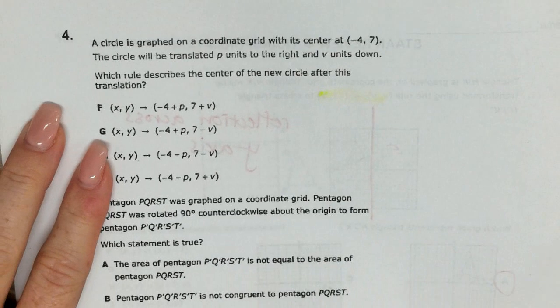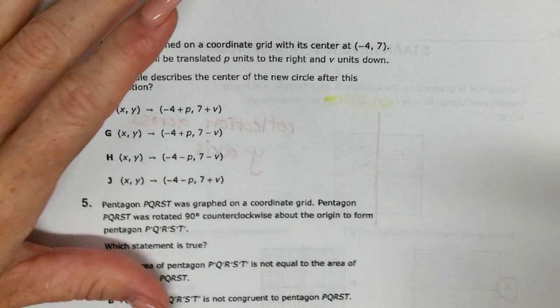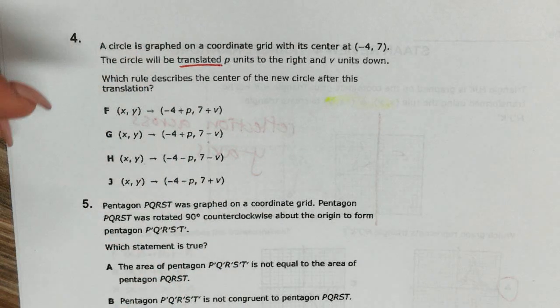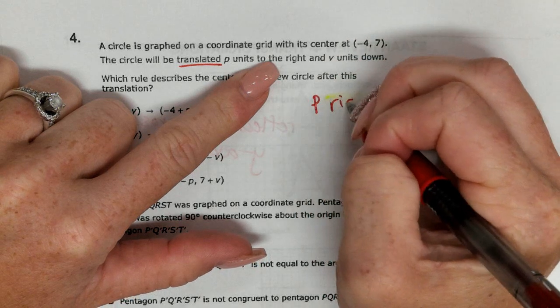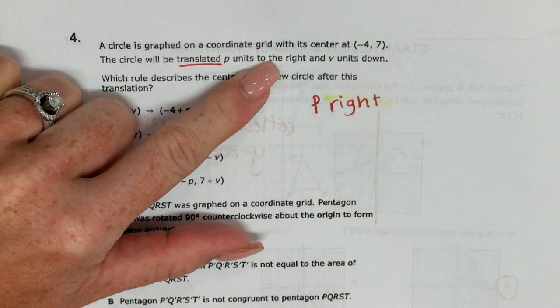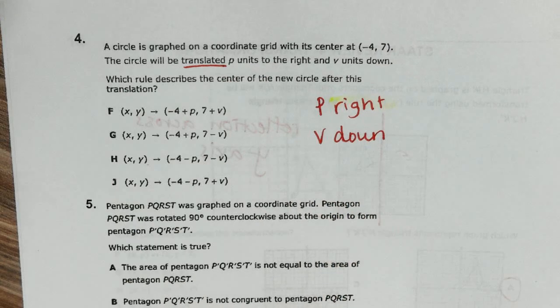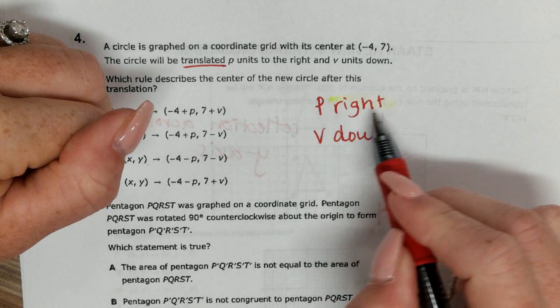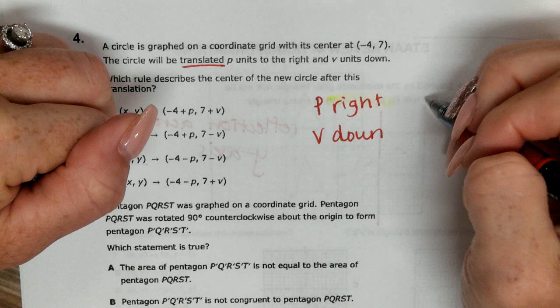Number 4. A circle is graphed on a coordinate grid, and it is translated. What does translated mean? It slides. P to the right, so write that down. P right, V down. Does it matter that those aren't numbers? No. What axis moves left and right? The x. So I say x.